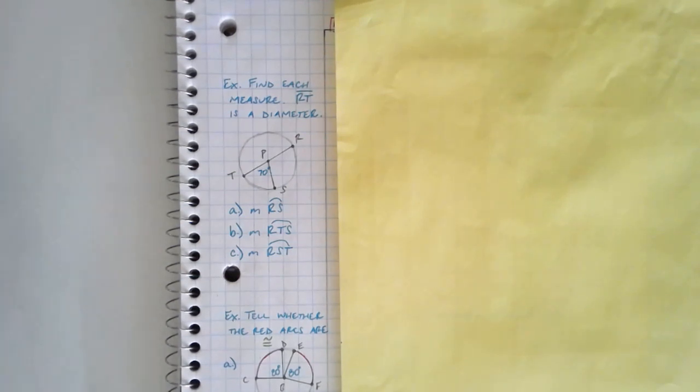All right, clip number 2 on section 2 of finding arc measurement. This is where we're going to apply some of that theory we just talked about in the last clip and apply it to some specific examples. Computation, calculation, algebra in this section is actually very, very basic. It's barely going to be calculating at all, only if there's some sort of variable involved, and even then it's not going to be terribly difficult.